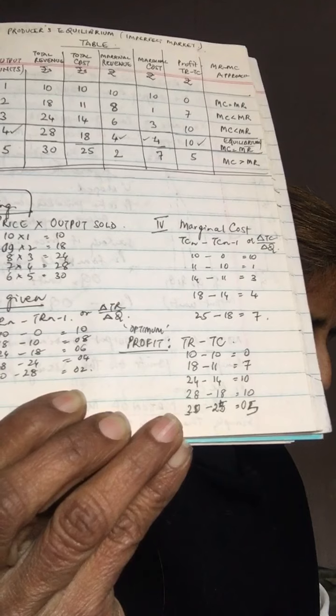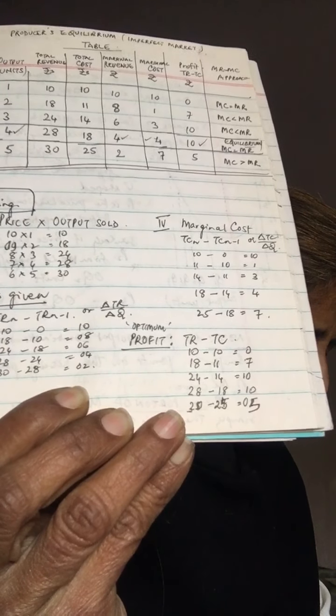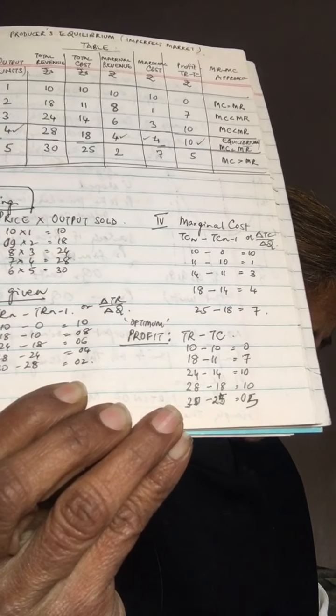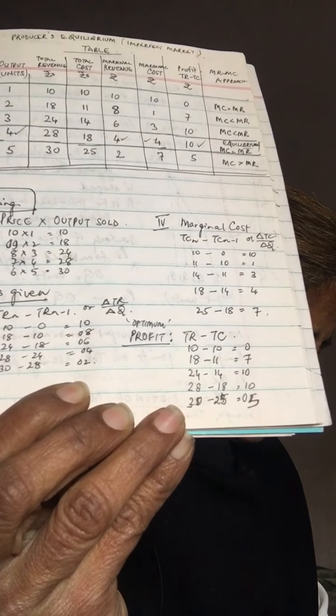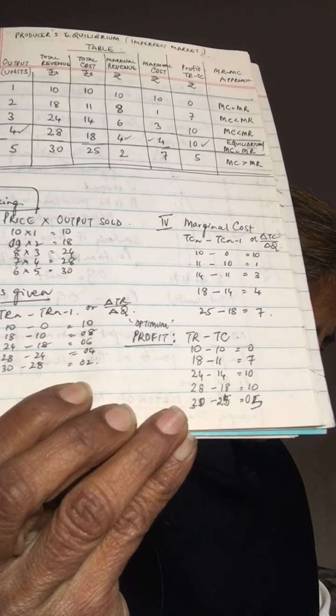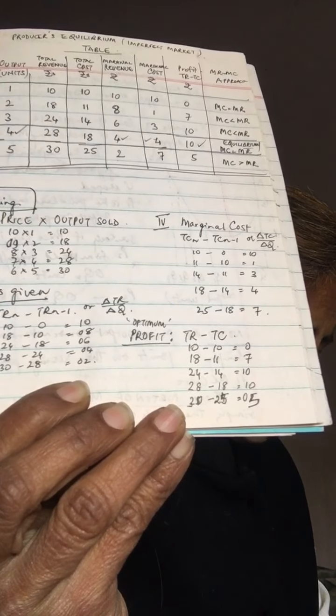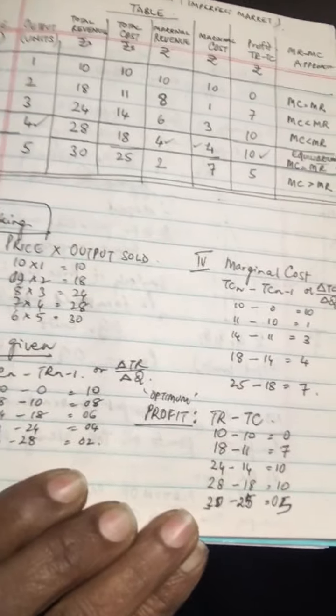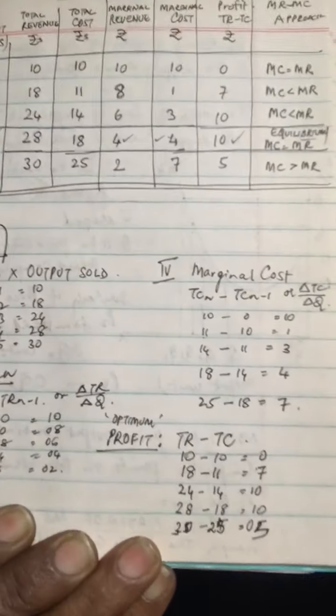Well, the other thing is that after that the profit falls. After producing 3 units the profit is 10, and if he makes the 4th unit, the profit is still 10, so it's not falling. So 4 is a good output here.